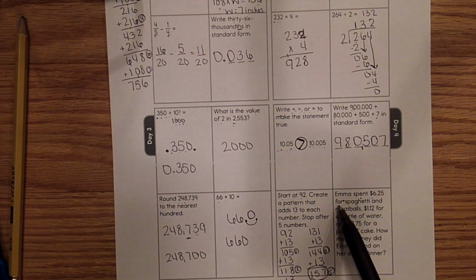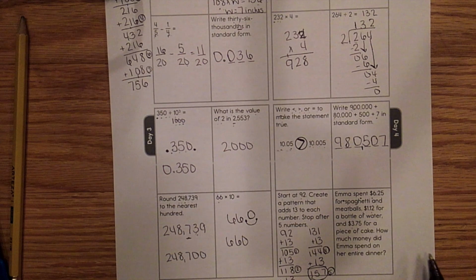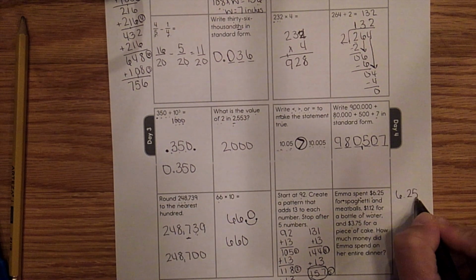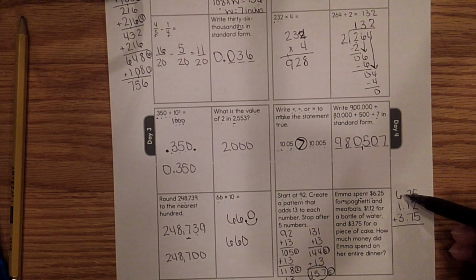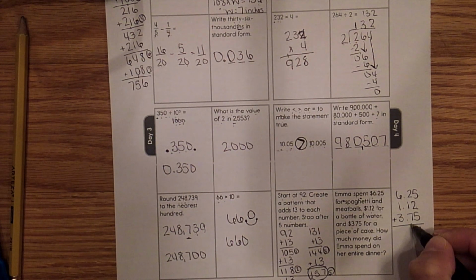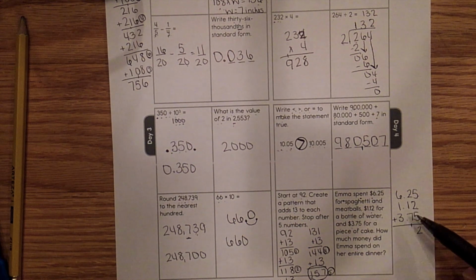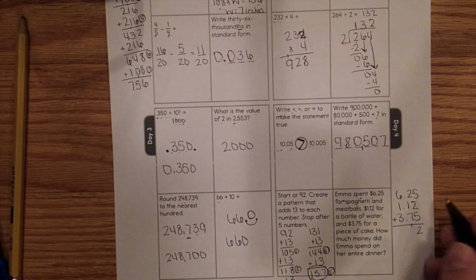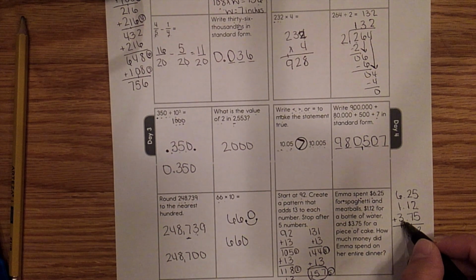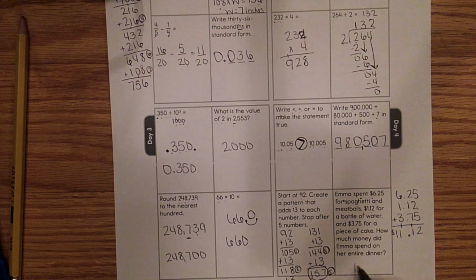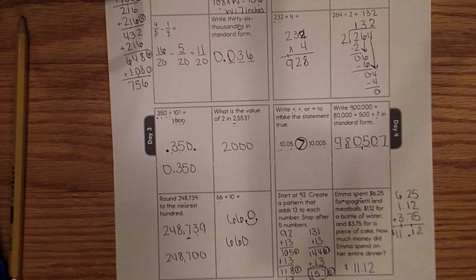Emma spent $6.25 for spaghetti and meatballs, $1.12 for a bottle of water, and $3.75 for a piece of cake. How much money did Emma spend on her entire meal? I'm going to come off here to the white, and I'm going to write $6.25, $1.12, and $3.75. And I'm going to add those numbers together. See, I have my decimals all lined up. 5 plus 2 plus 5 is 12. Regroup that one. 1 plus 2 is 3. Plus 7 is 10. Plus 1 more is 11. And regroup. 6 plus 1 is 7. Plus 1 more is 10. Plus 1 more is 11. So she spent $11.12 on her entire dinner.